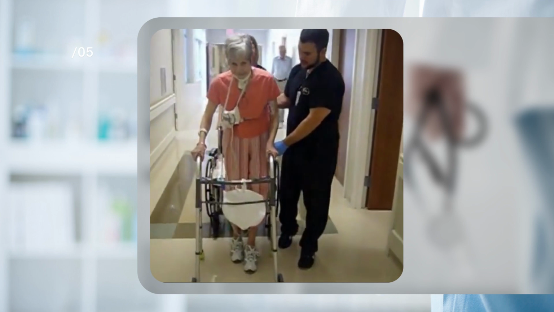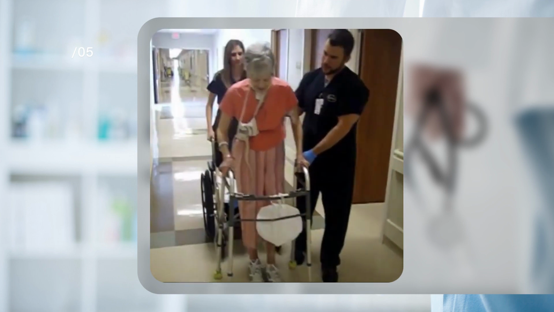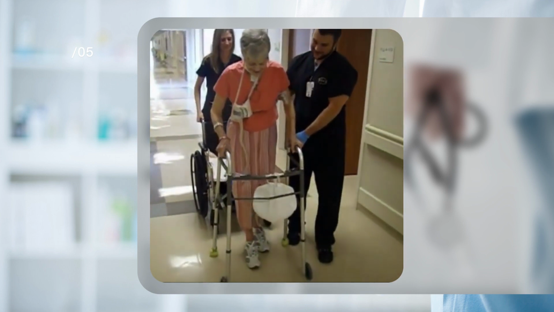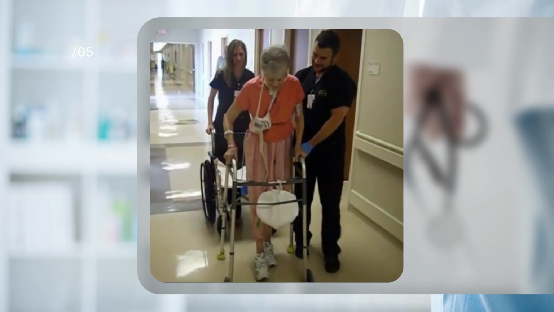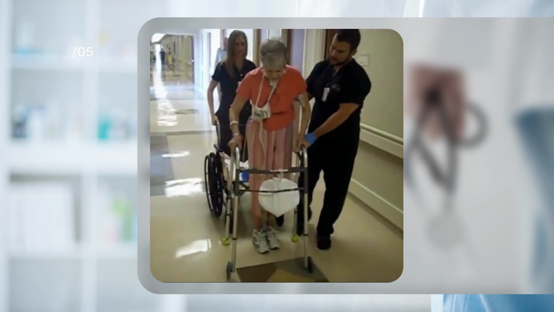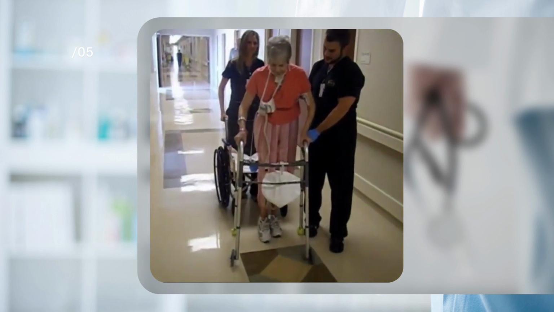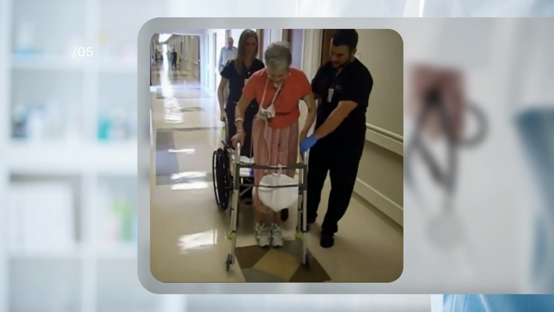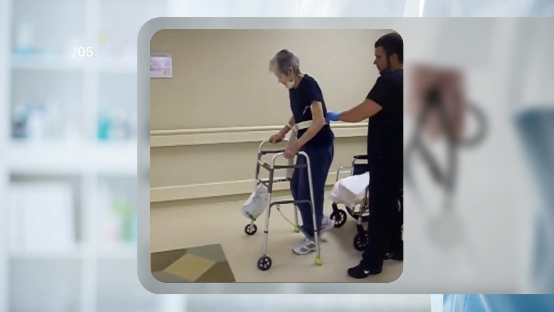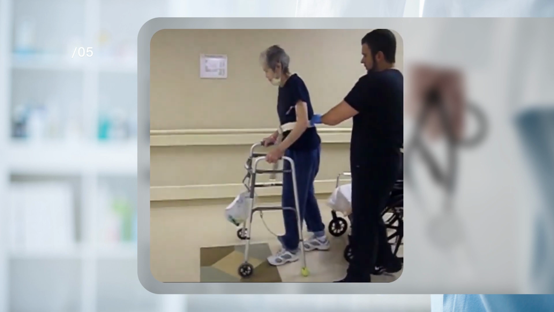Looking great. Looking great. You're walking with a walker. How's it feel? A little better than those parallel bars, huh? Feel like I'm going sideways like a crab. Nice and tall.